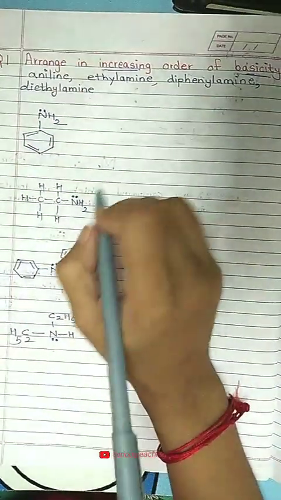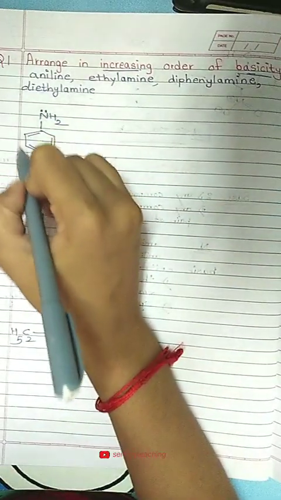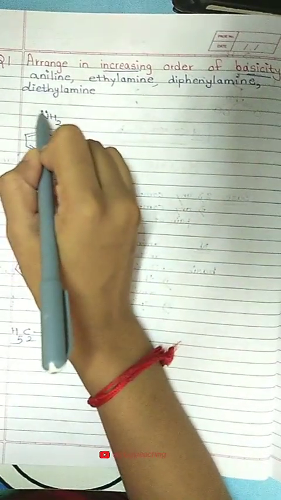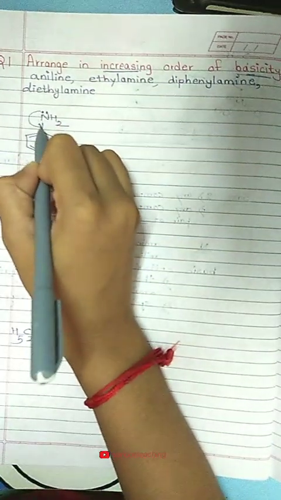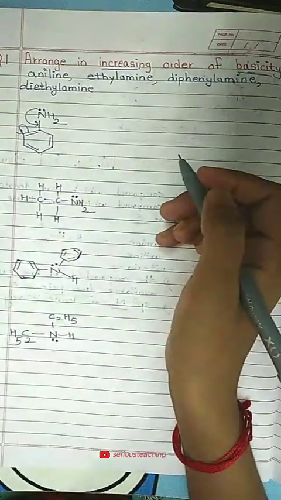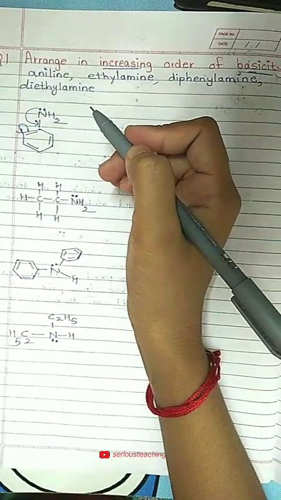So obviously we will check it by resonance or other electronic effects. Here in NH2, this is aniline, and we know that in aniline, this lone pair of electrons can go in resonance, right? If you have doubt in resonance or how to show resonance, just tell me, okay? I am considering that you know resonance very well, so I am just saying resonance. But if you don't know, just tell me, okay?